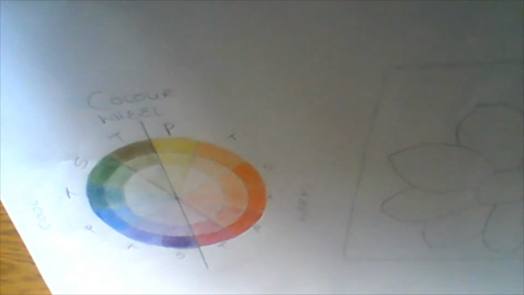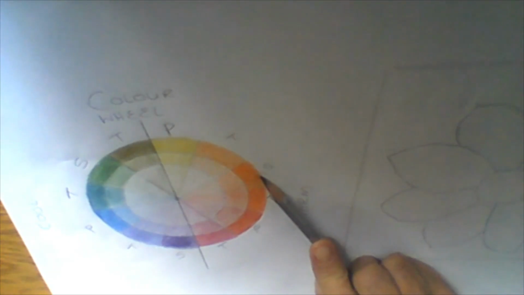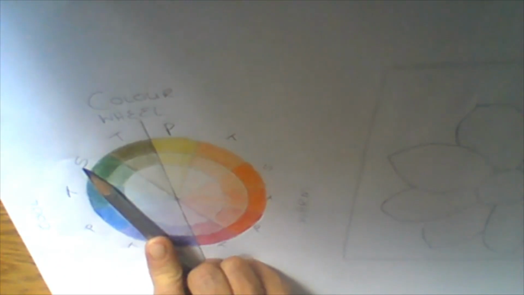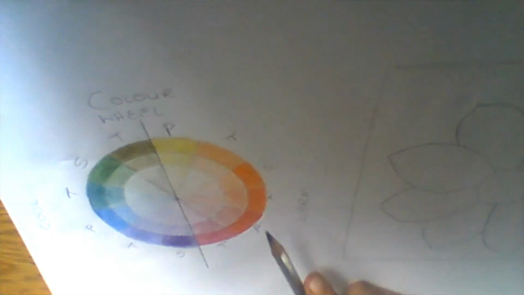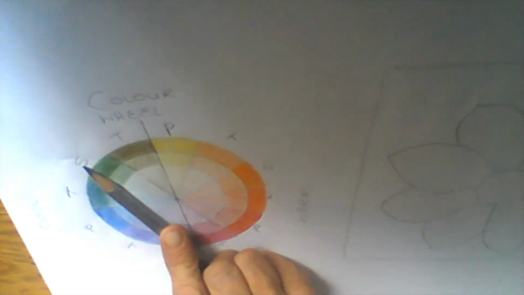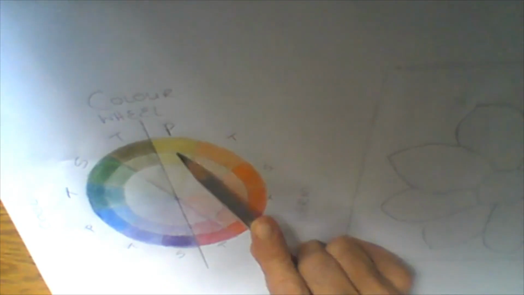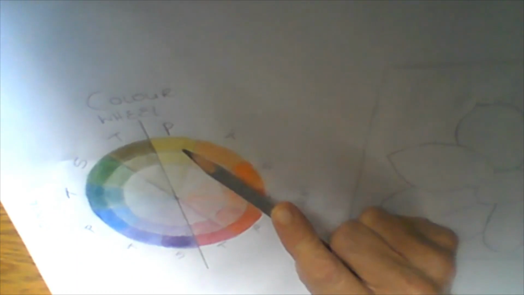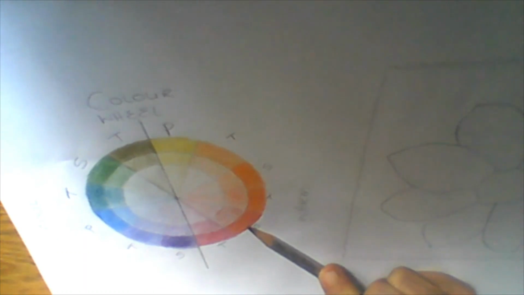Okay, then you have your three secondary colors. That's orange, purple or violet, and green. These secondary colors are mixed from two primary colors. Orange you get when you mix yellow and red.